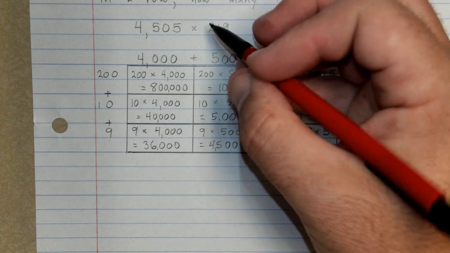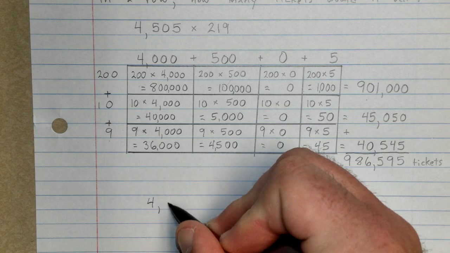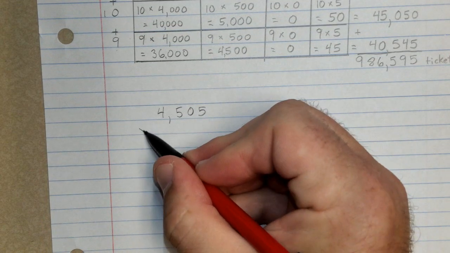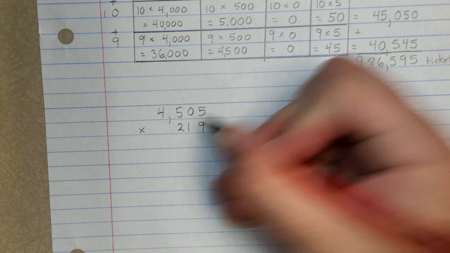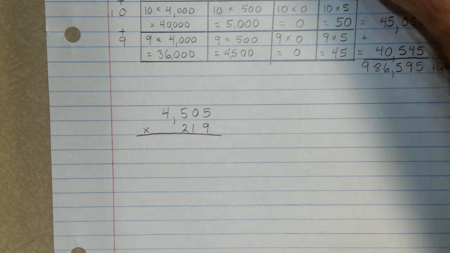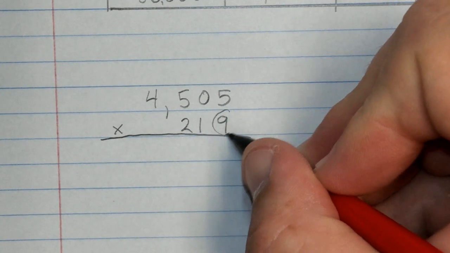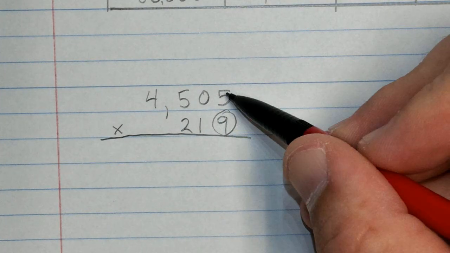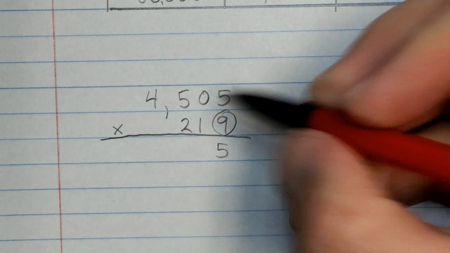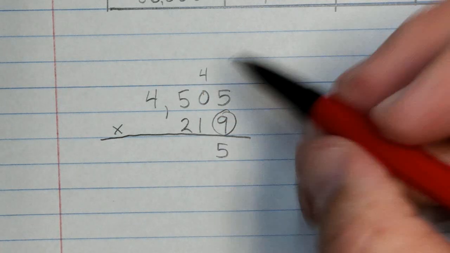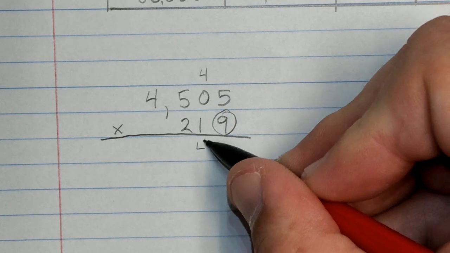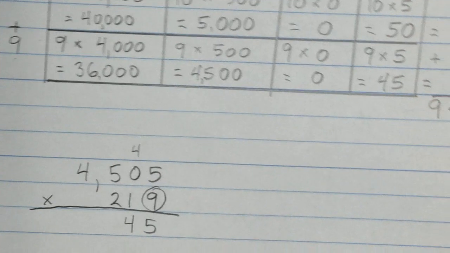Original numbers, same as before, 4,505 times 219. Okay. We're going to start with the 9. That's our focus number. 9 times everything up above, one at a time. 9 times 5 is 45. We will carry the 4. 9 times 0 is 0, plus 4 is 4. Now hopefully some of this is sounding familiar.